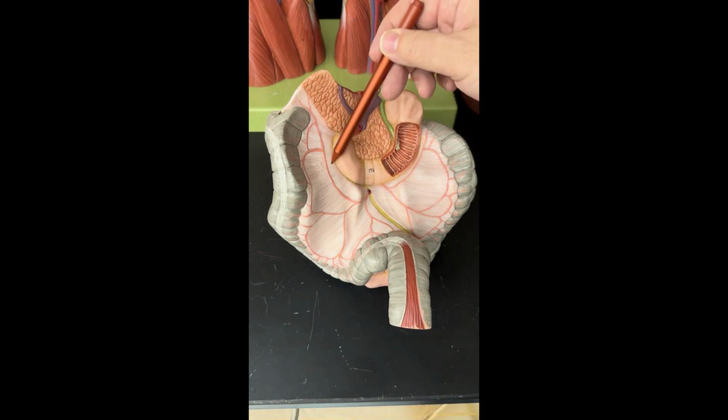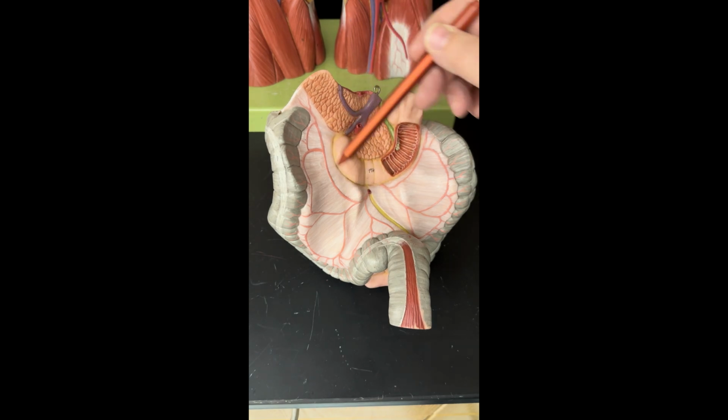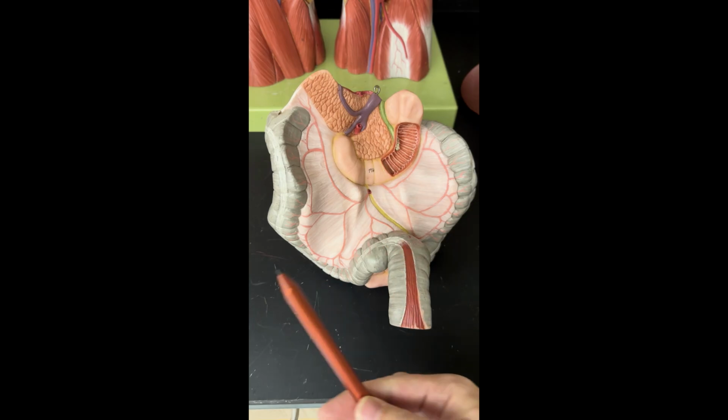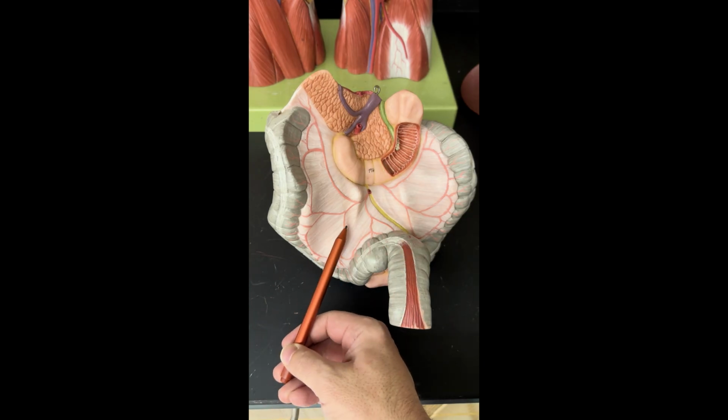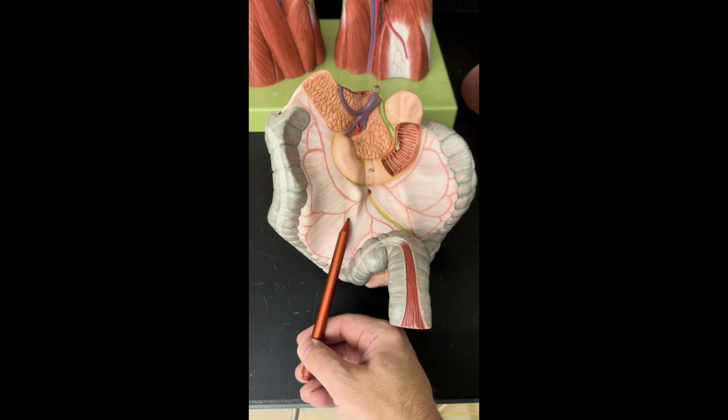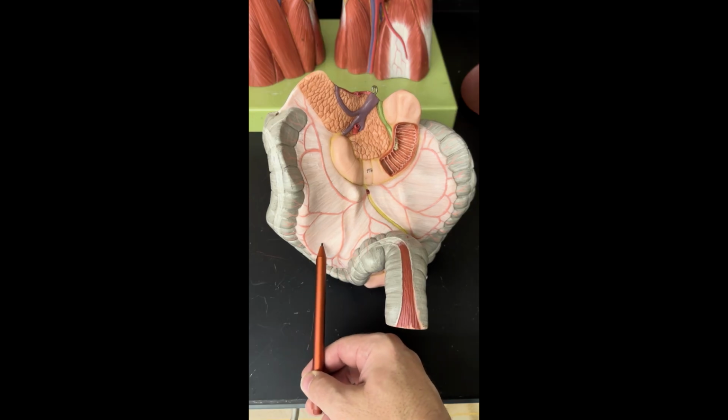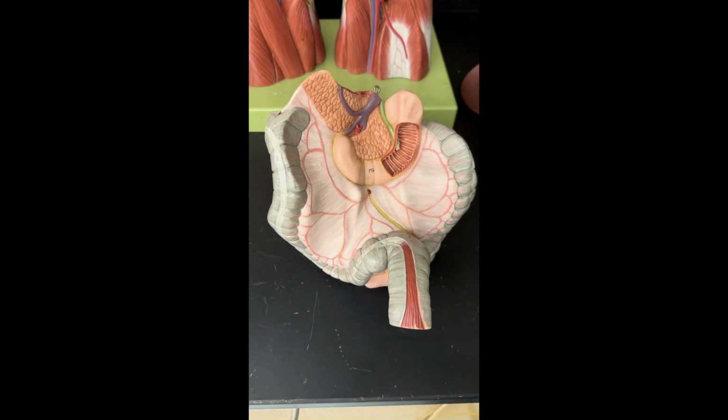So this is the left colic artery being shown right here. We have the sigmoid branches. So this entire loop right through here is the sigmoid branches. And then you can see this branch coming off and moving this way toward the rectum is the set of rectal arteries located right there.